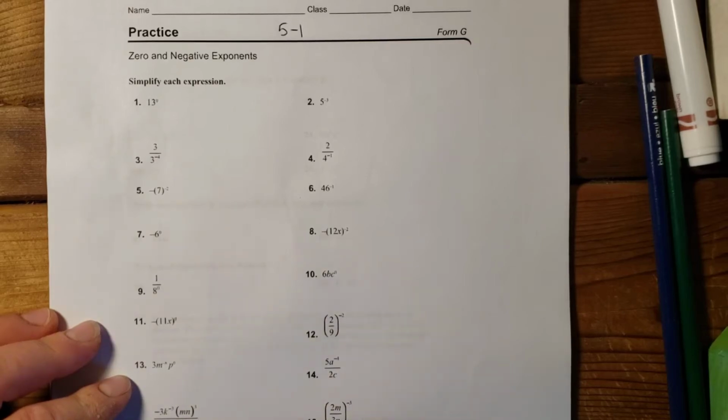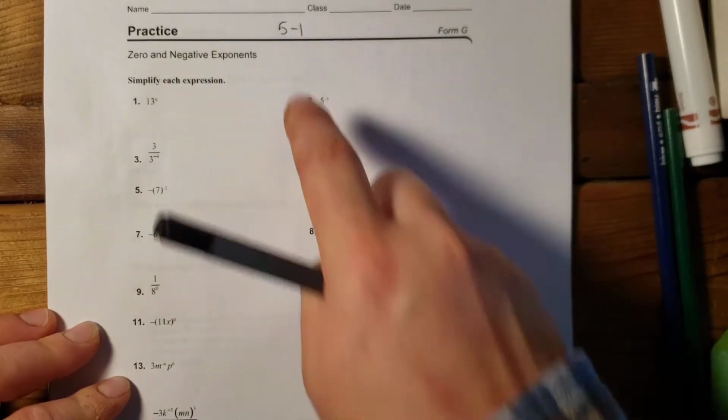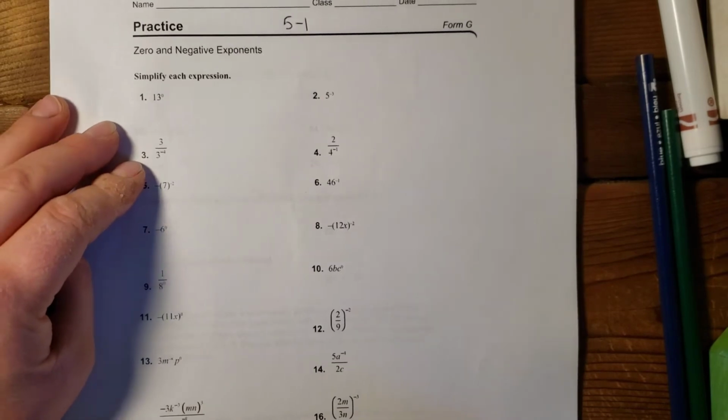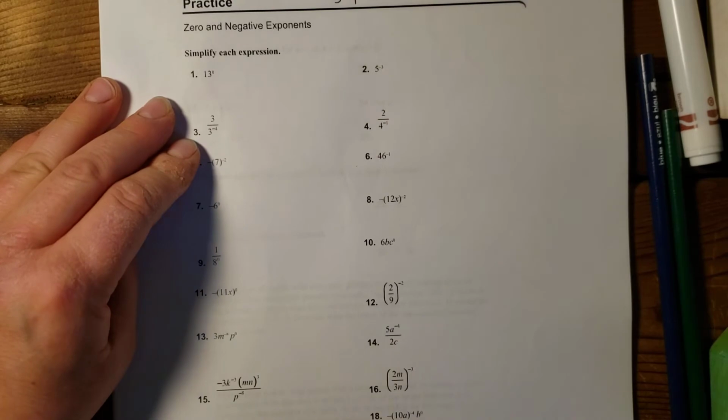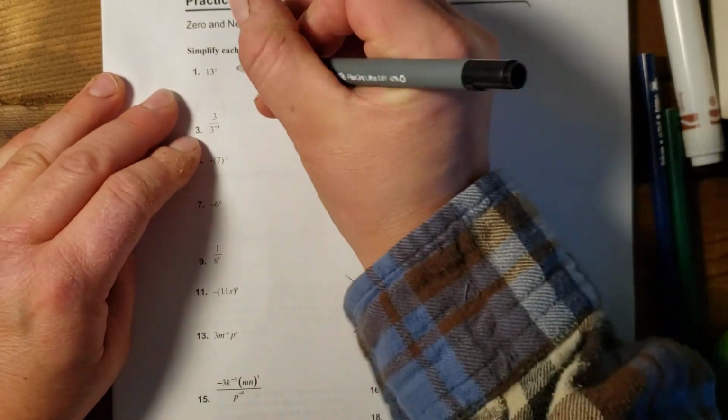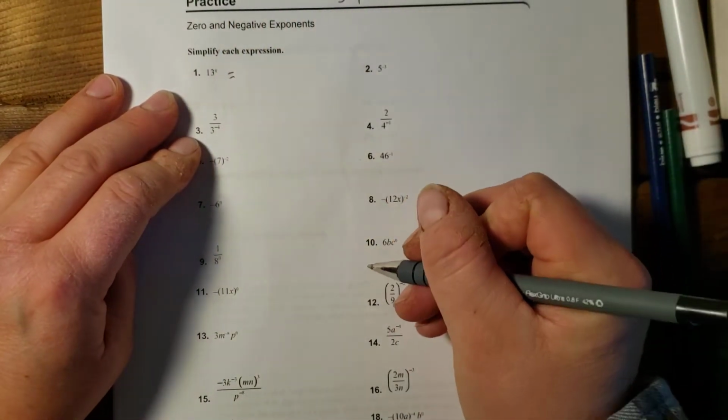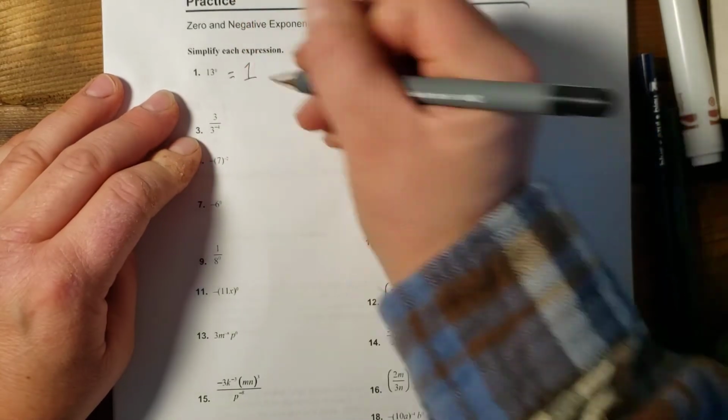Okay, this is IM1 and this is 5-1. This is the homework problems, and I just wanted to do a few so that you kind of got an idea of how to do them. All right, so if we start at number 1, we have 13 to the 0 power. We know anything to the 0 power is equal to 1, so we can just write it like that.